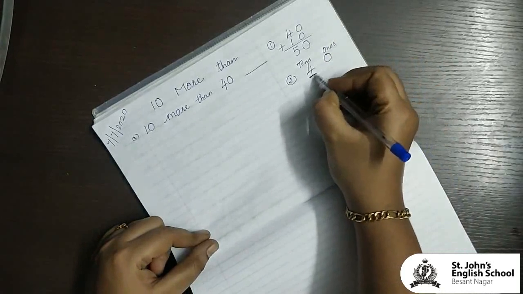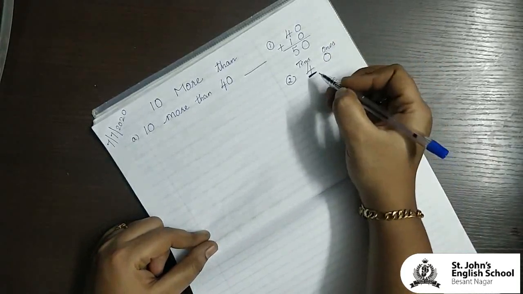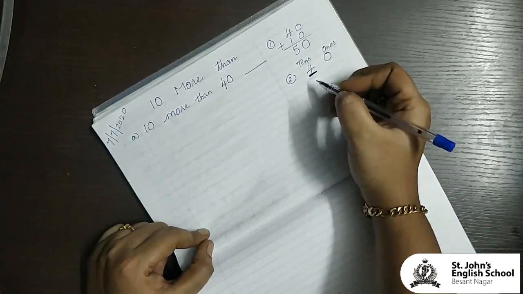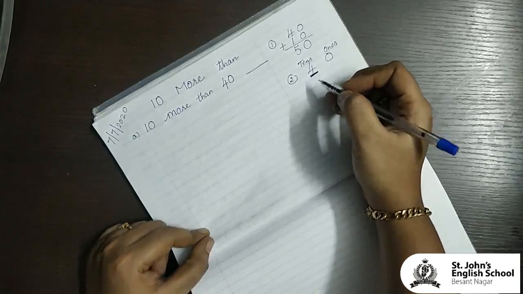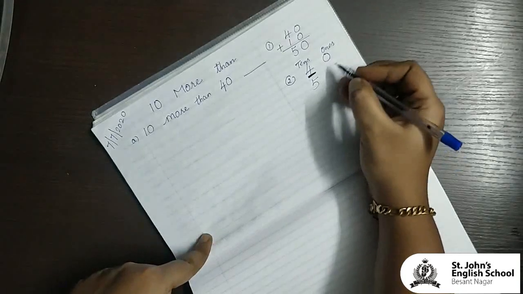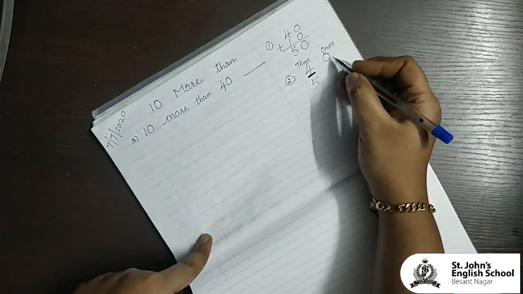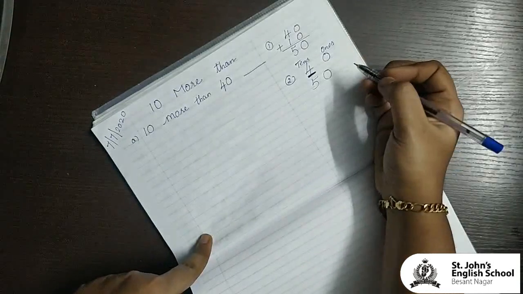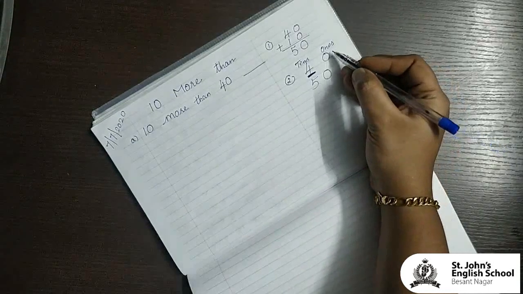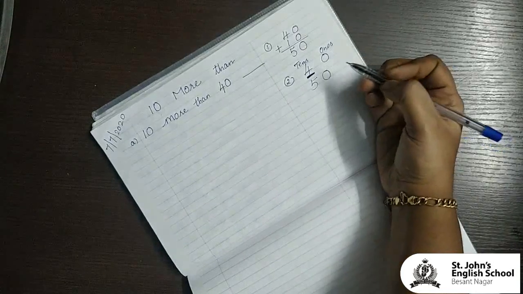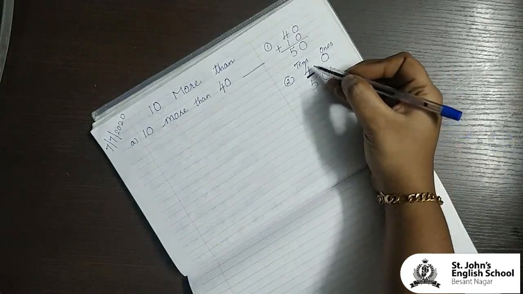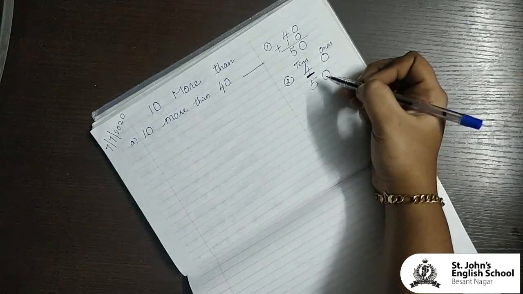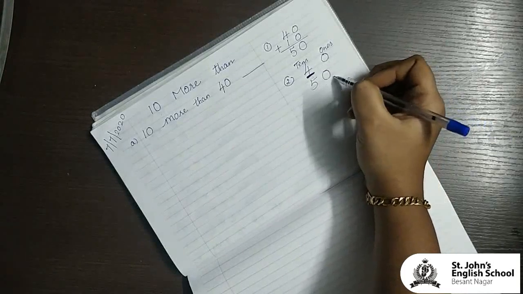Whatever number you are having in tens place value, you have to add 1. So 4 plus 1 is what? 4 plus 1 is 5. Whatever number is there in the ones place, you have to directly write the number. You should not change anything in the ones place. Whatever number is there in tens place, you have to add 1 with that number and write. Is that clear, children? So you got the answer as 50.